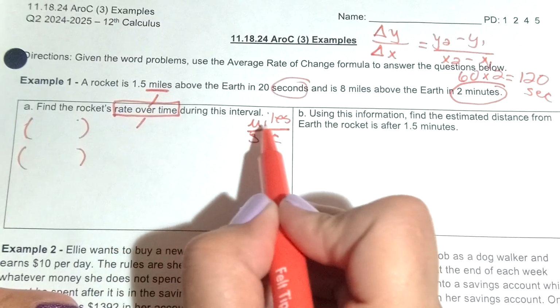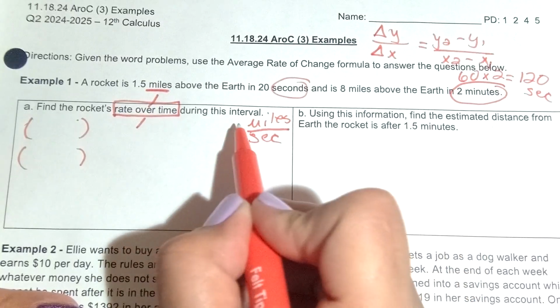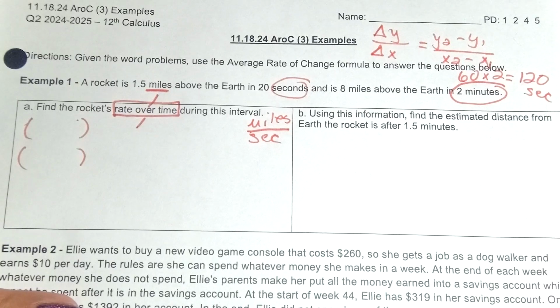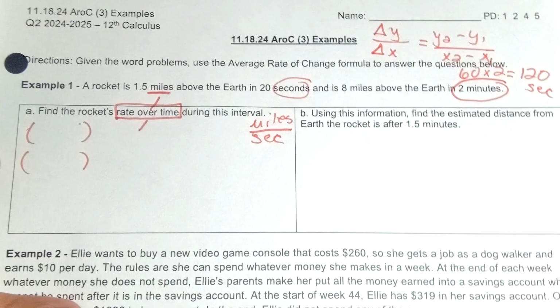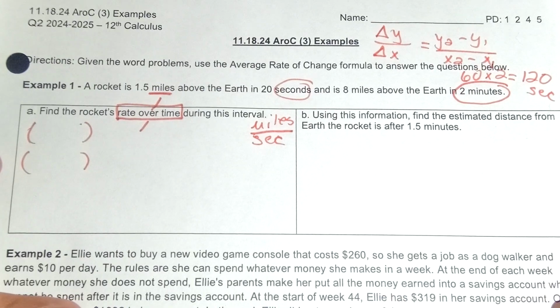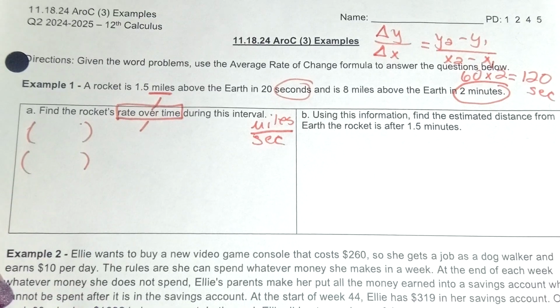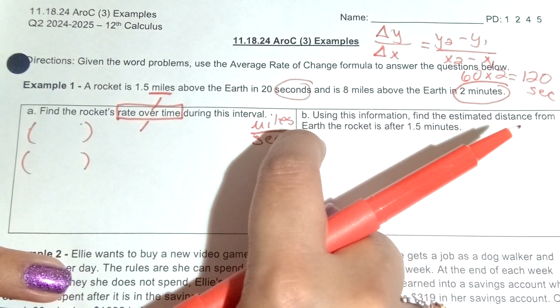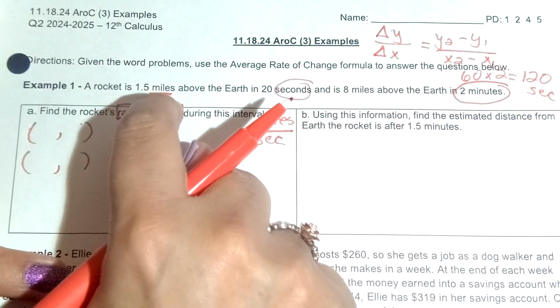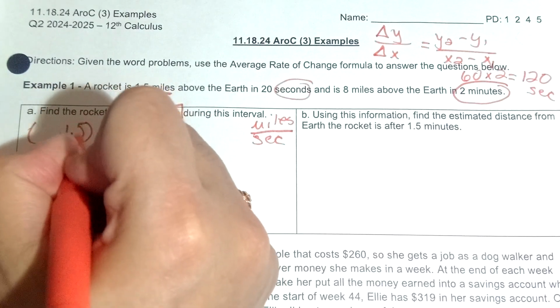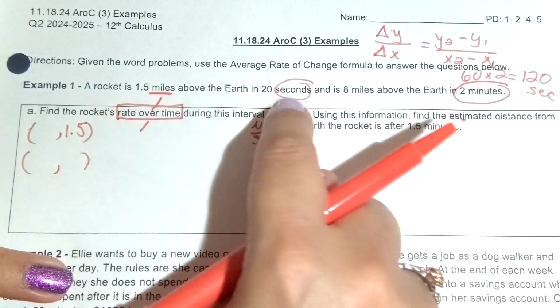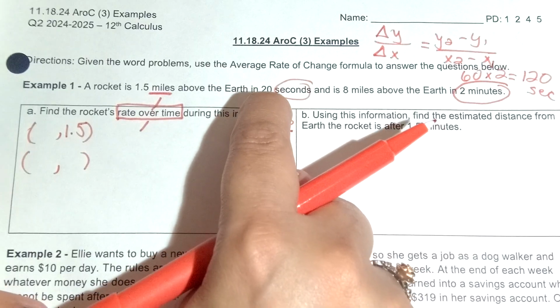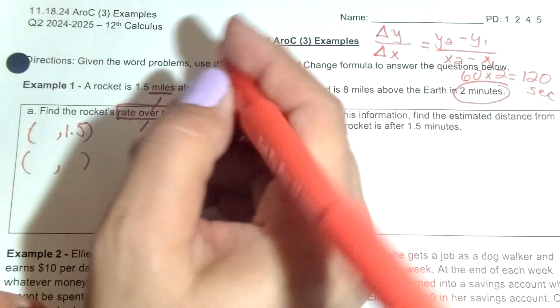When we're talking about unit rate, the numerator of the unit rate is which coordinate, x or y? Hint, look at the formula at the top. Y. So, miles is going to be y. So we're going to start with miles here. So then, 20 seconds will be what? X.